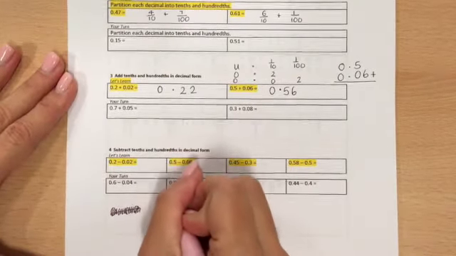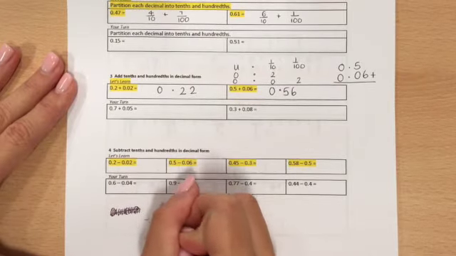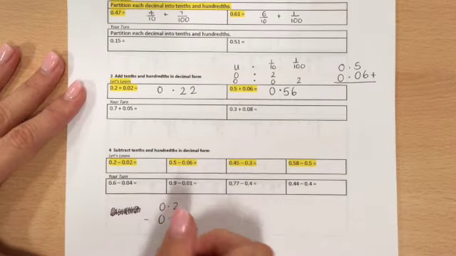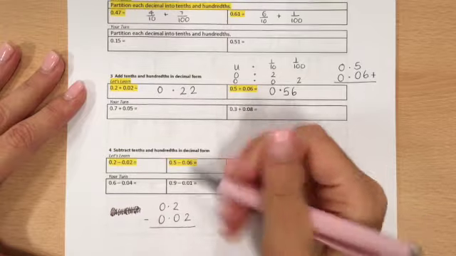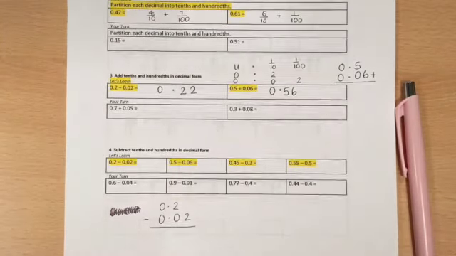So 0.2 take away 0.02. Okay, so here we've got an invisible 0.